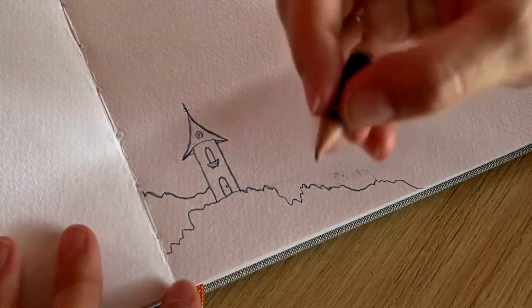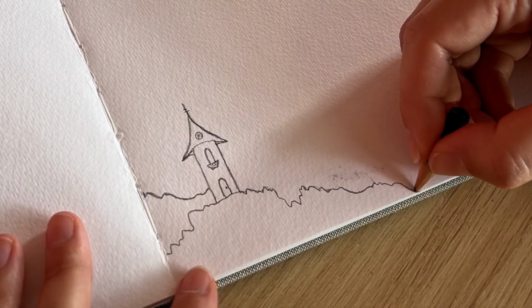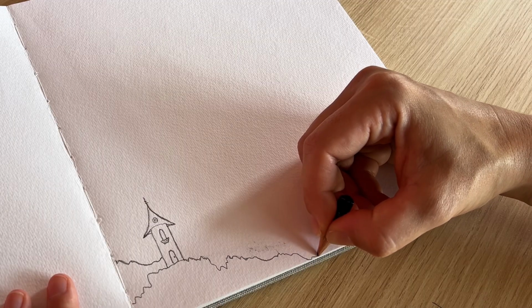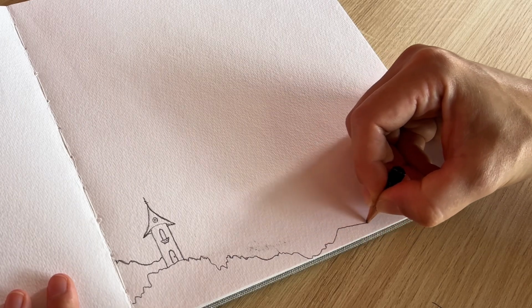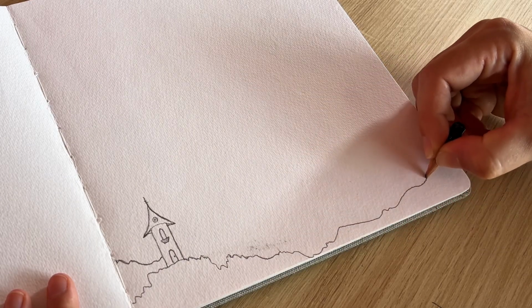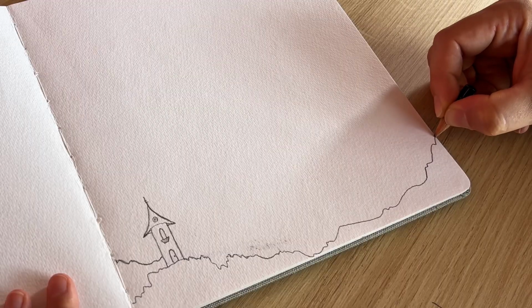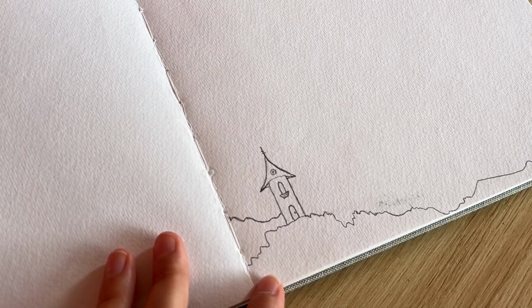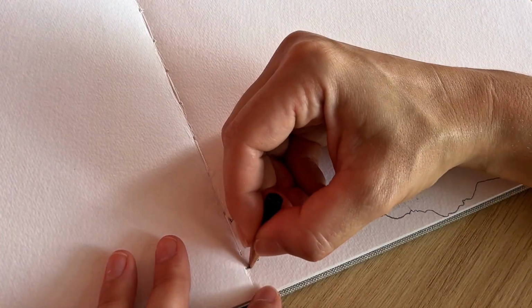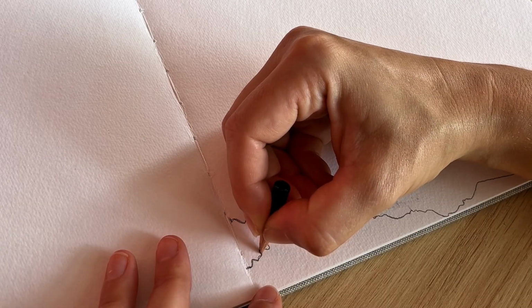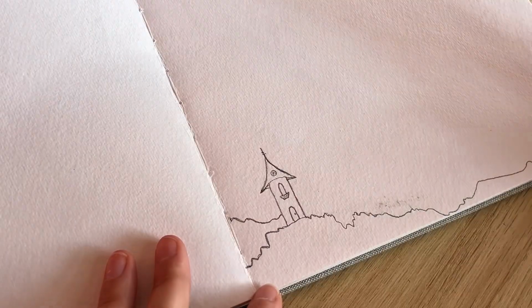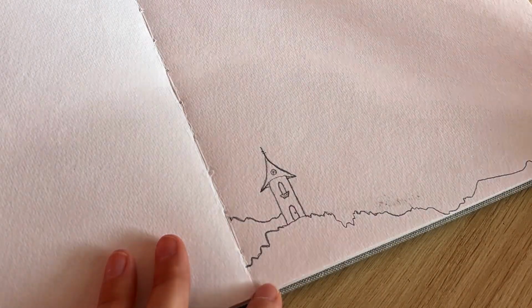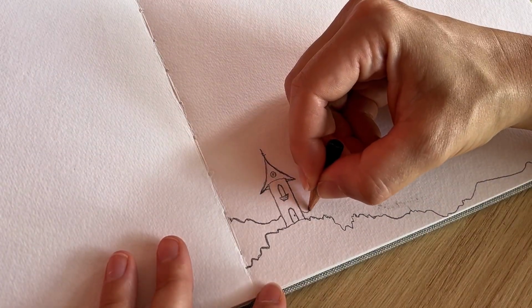Cool, that's fine. It's a little more squiggly than I was thinking at the beginning, but let's just make this go here. Maybe it's like a rocky, I don't know, hill before the swamp. Okay, this is fine. This is just one line.